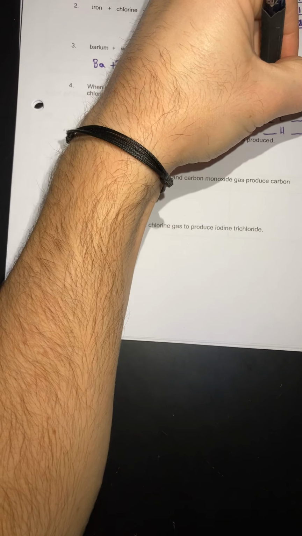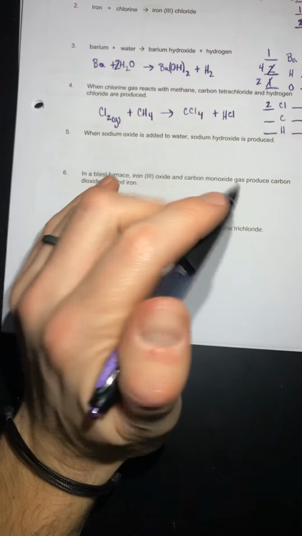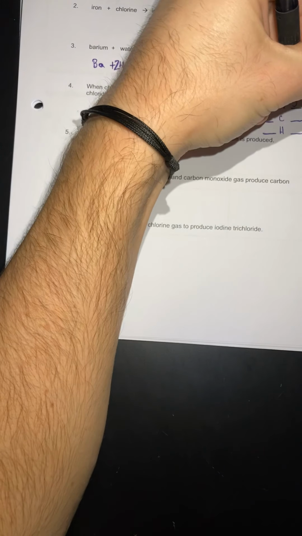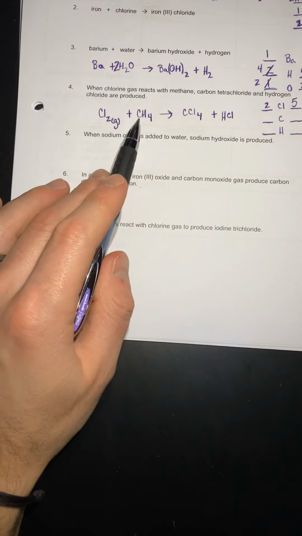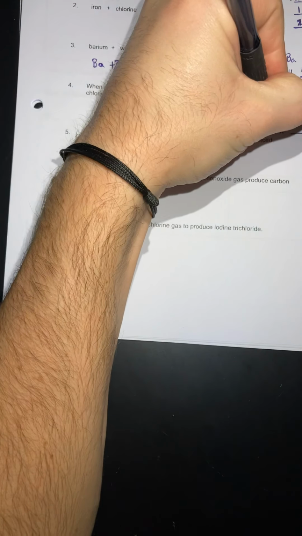Okay, how many chlorines do I have on the left? 2. How many do I have on the right? 5? Oh, yeah, I do have 5. You're right. So I have 4 right here, and I have the 1 right here. How many carbons do I have on the left? 1.